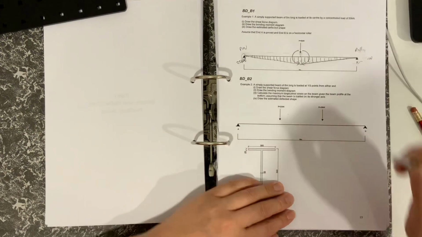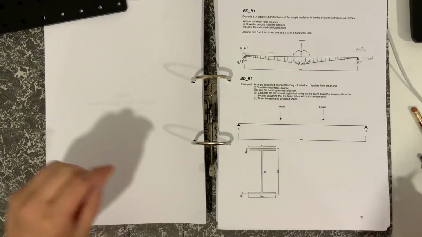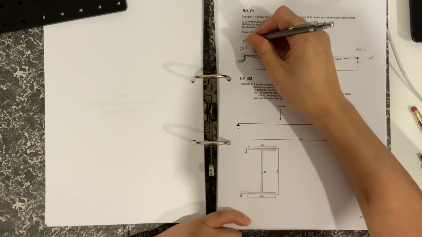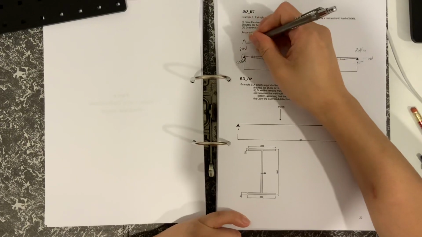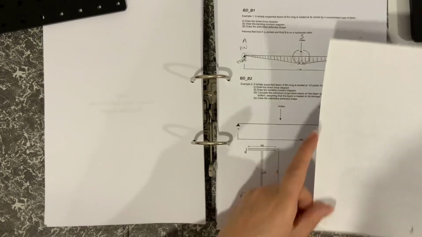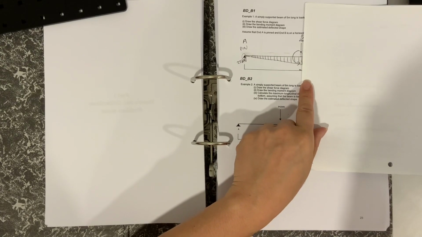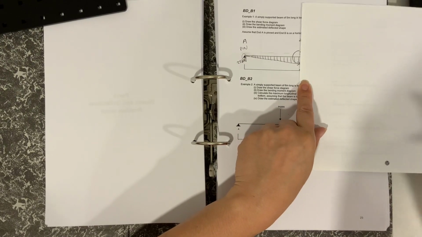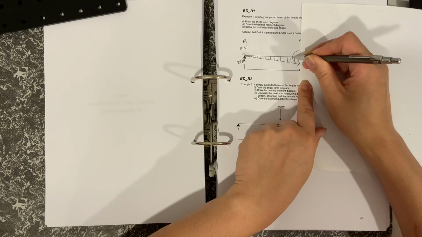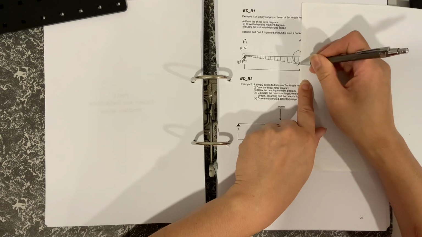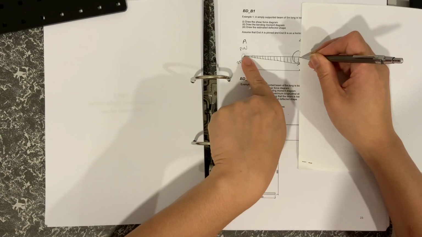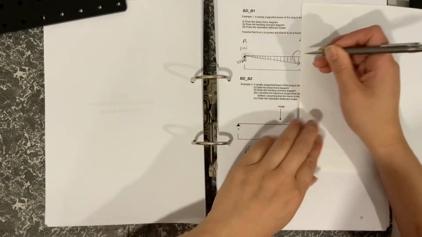If we covered up half of it and asked what's the free body diagram from A, let's call that A, call that B, and call that C, for A to B, that would be the free body diagram, and the direction of the bending moment would be anti-clockwise, opposite to that force trying to rotate it round.